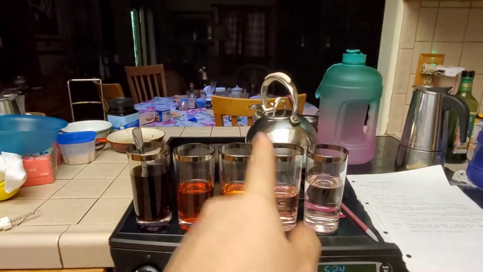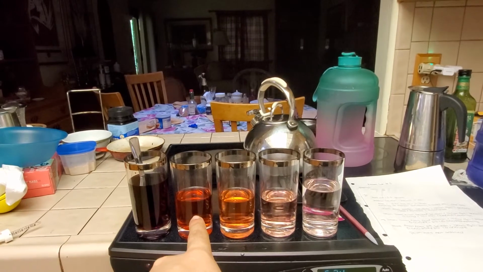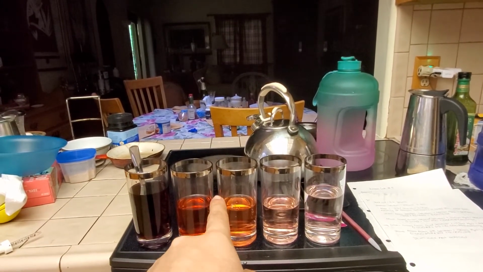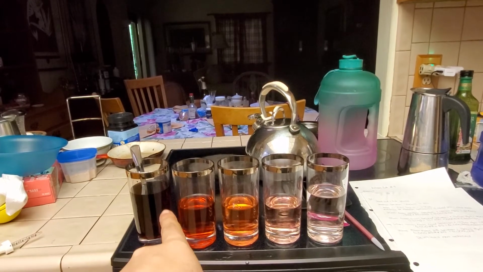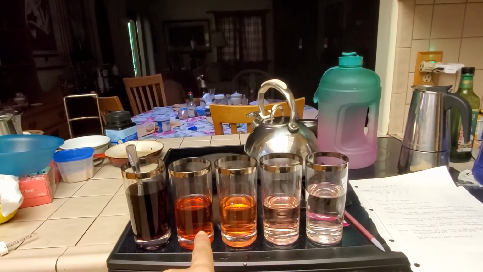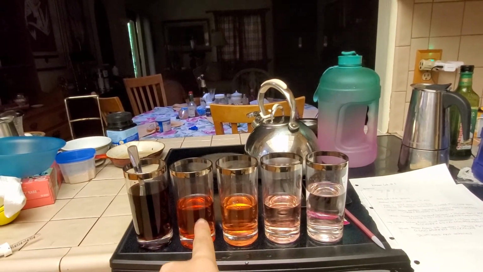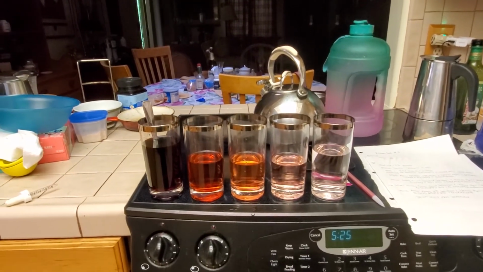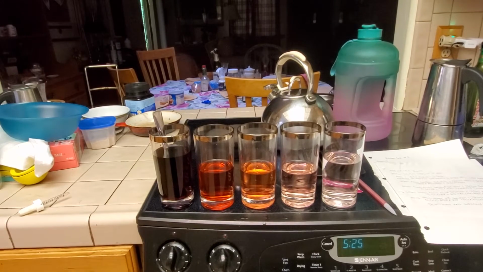So for the second solution, the one right next to the mother one, the one I'm pointing at, 20 milliliters was taken from the mother solution, and then 180 milliliters of water was added to that to give it a total of 200 milliliters.